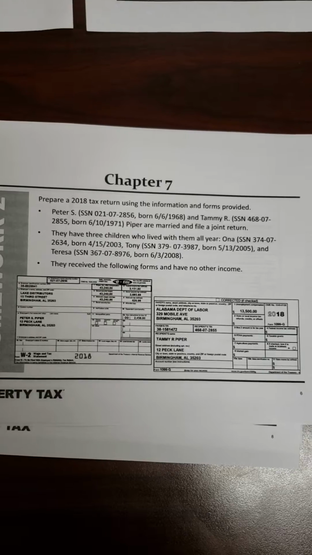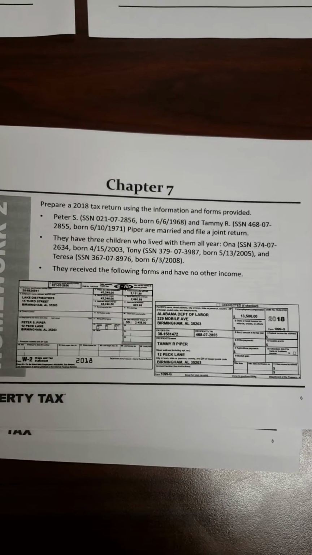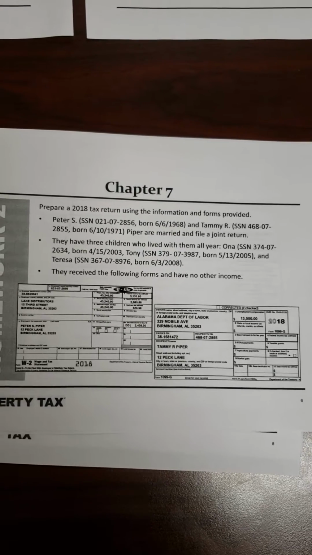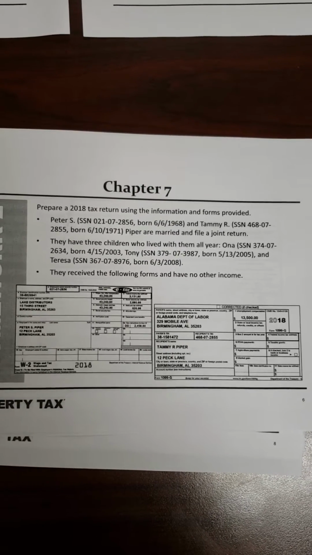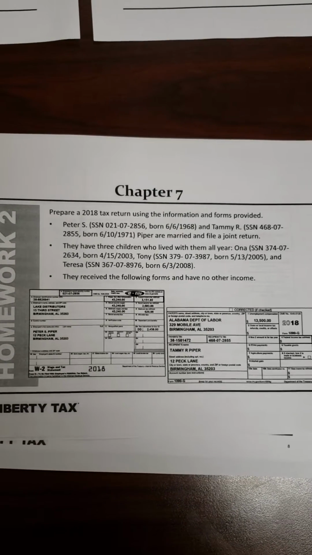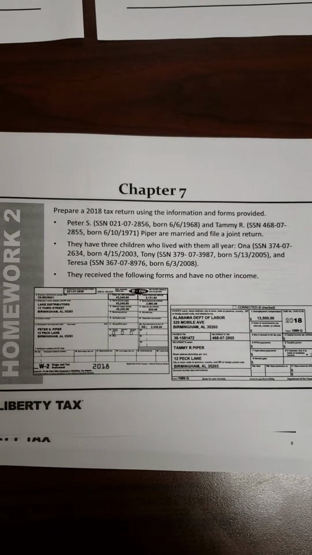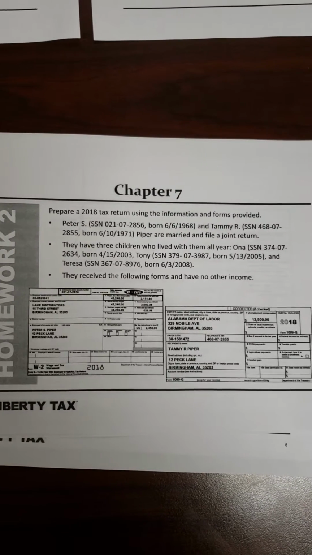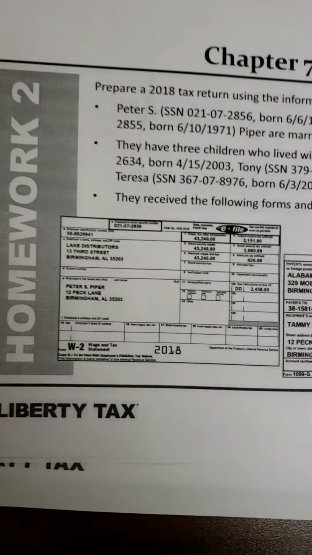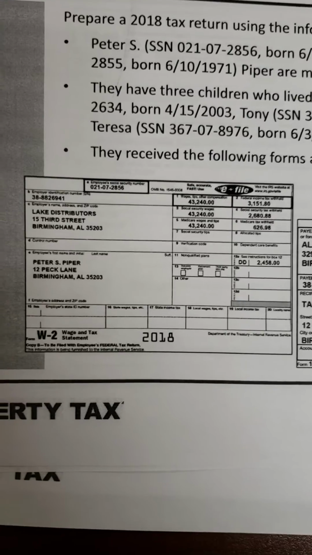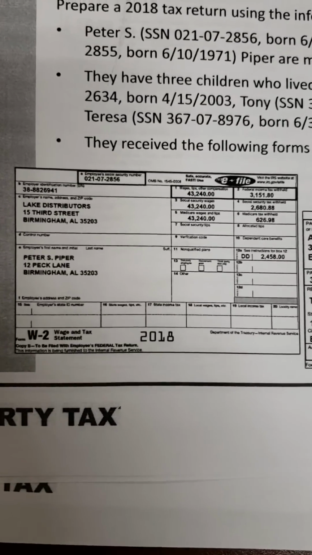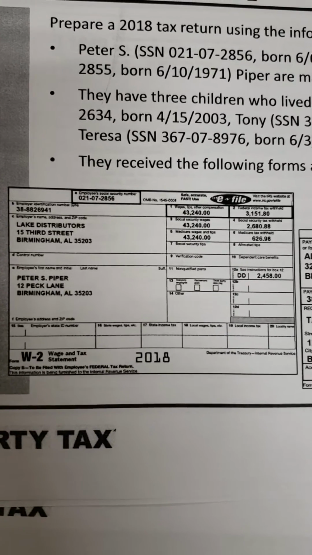They have 3 children. Ona 374072634, born 41503. Tony 379073987, born 51305. Teresa 367078976, born 6308. This is their only W-2s, guys. So we've got one W-2 here, and I'm going to leave this here in case you want to write it down from what I'm videoing. I'll try to do it slow for you.